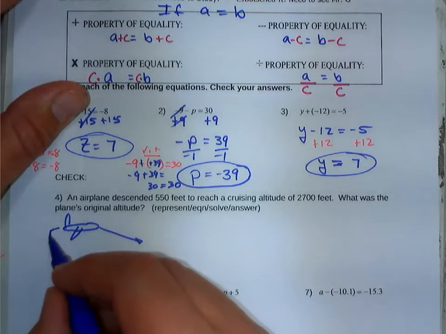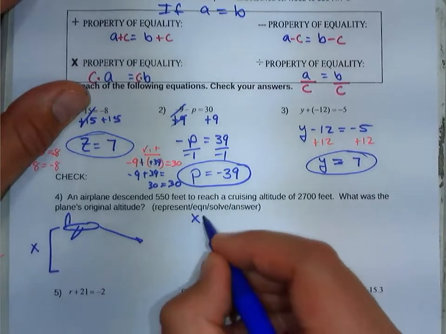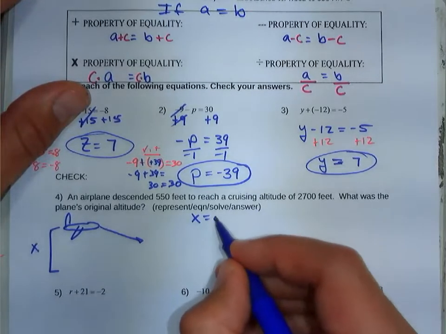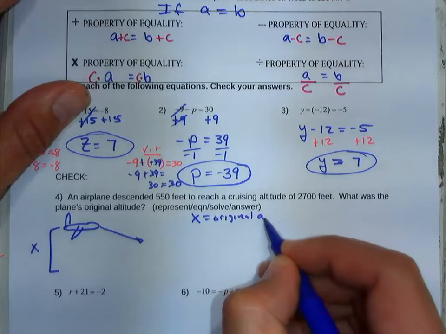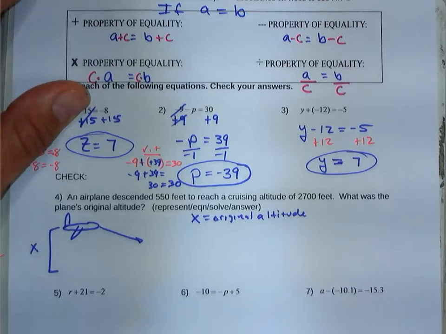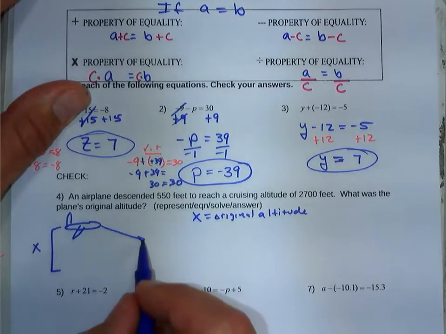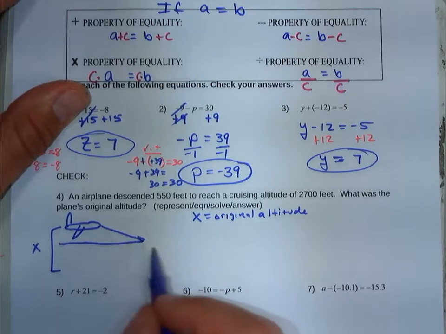What was the plane's original altitude? So I want to know what this guy is. We'll call that x. So I want to represent my unknown. X is going to be my original altitude. All right, so if I'm thinking visually, we went down this amount.